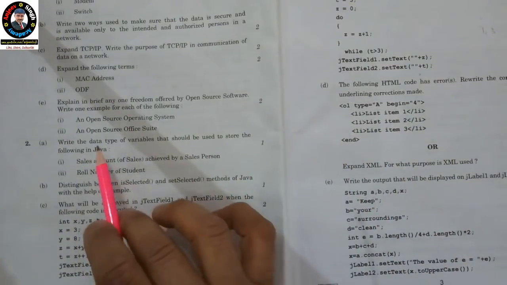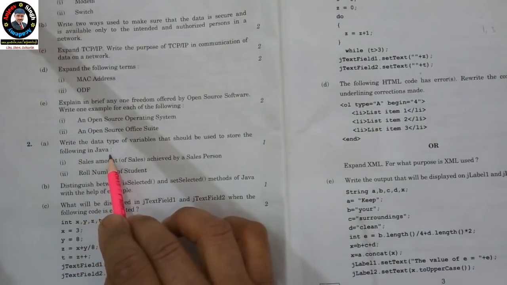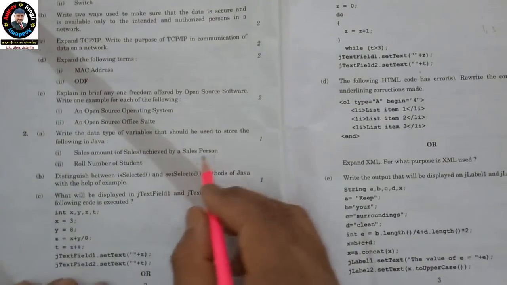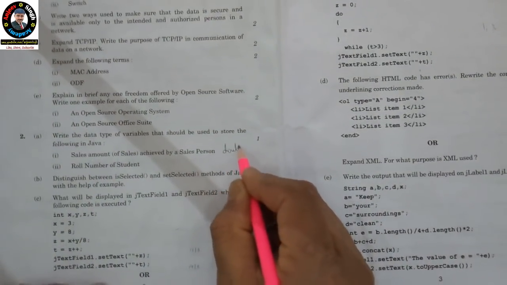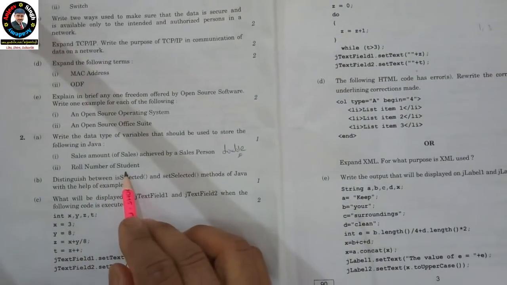Next question is: write the data types of variables that should be used to store the following in Java. Means you have to tell the data type. So what is the data type? Sales amount, the data type is double, and it may be integer here. Roll number is integer.